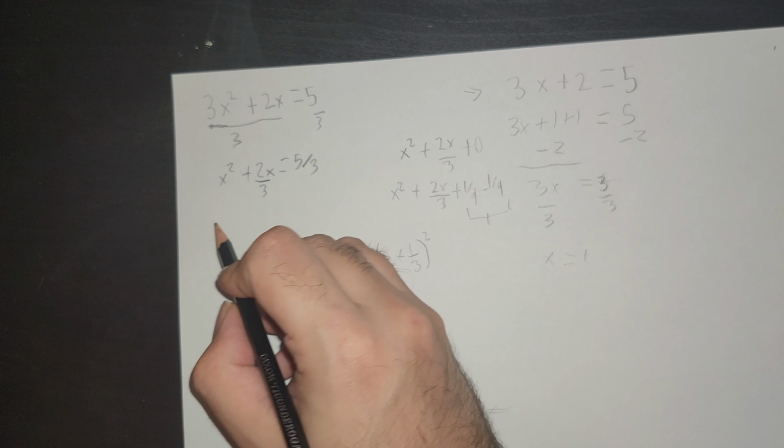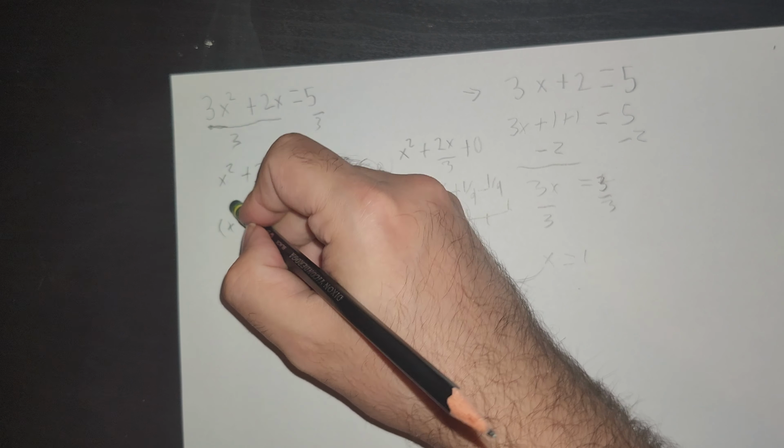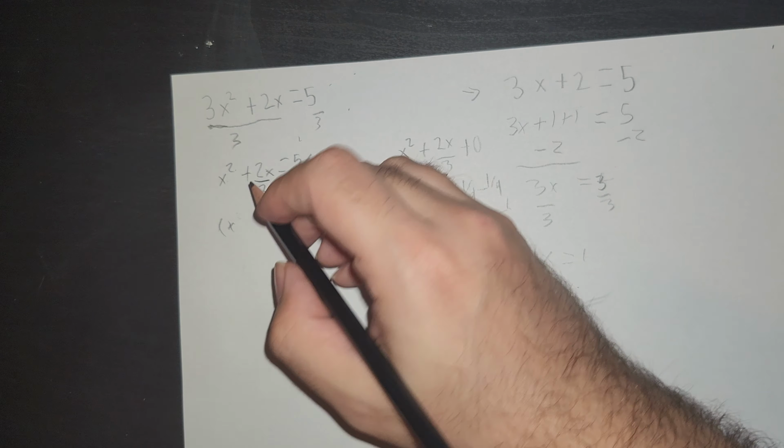So over here, if we sort of simplify this down, we have x squared, what? Sorry about that, my camera setup is pretty bad.